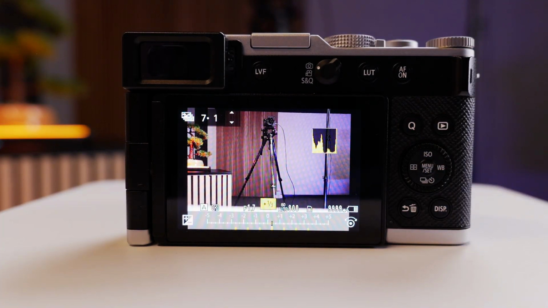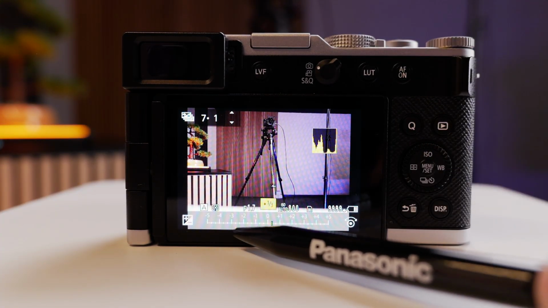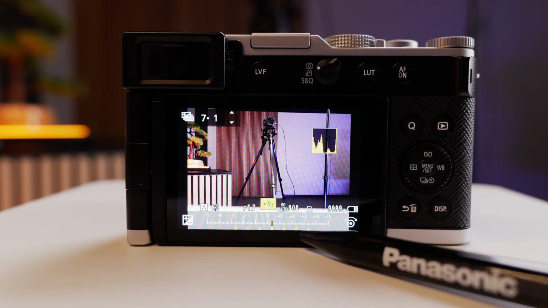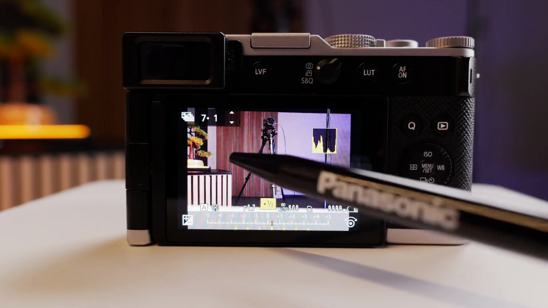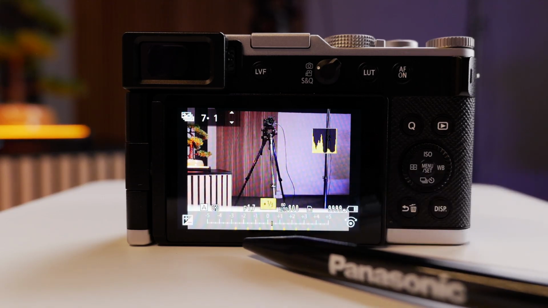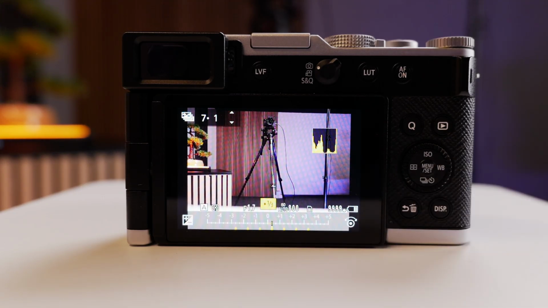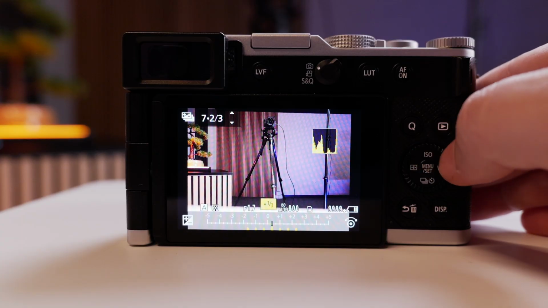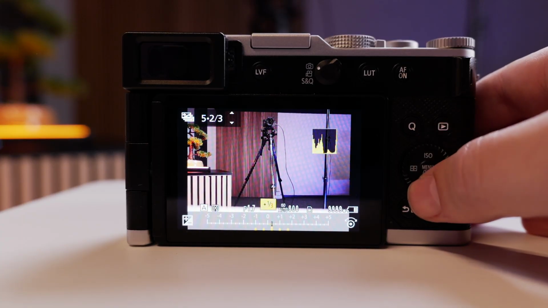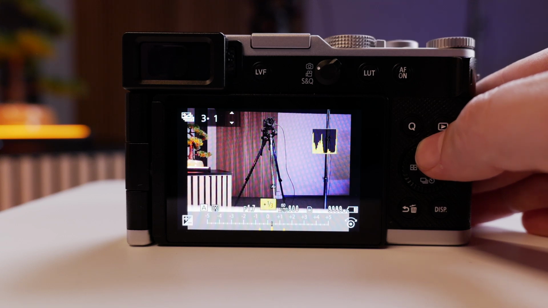Once that happens, we get these different brackets here, 7 of them. That means there are going to be 7 exposures in a single shot. You can customize this: you can go 7 to 3, smaller brackets, and then 5 to 1, and so on and so forth. Let's say I want to do 3.